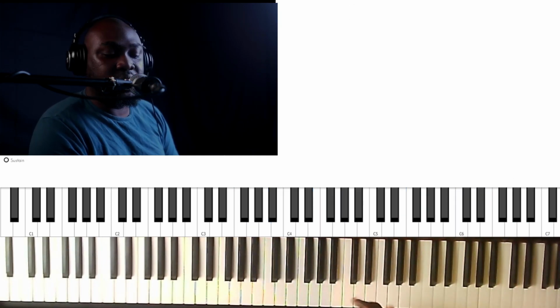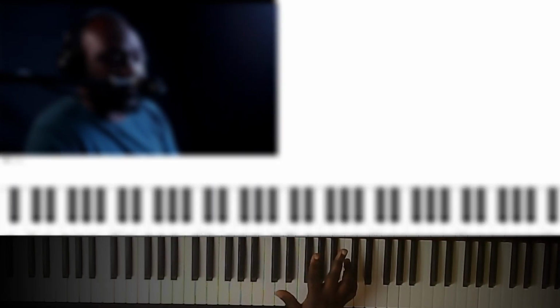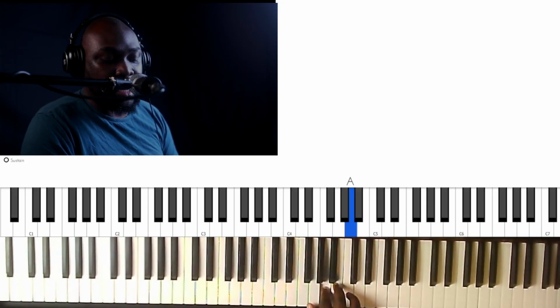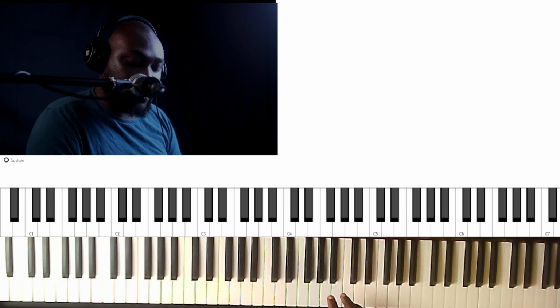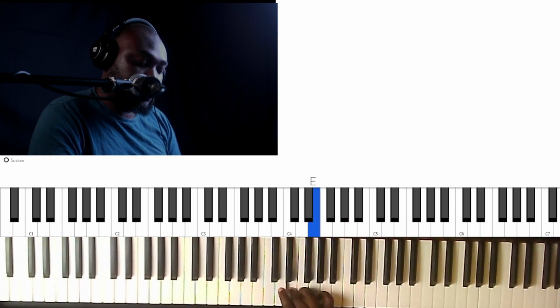So how do you play it? You use these three fingers, 1, 2, 3. So it's basically 1, 2, 3, 1, 2. When you're coming back, 1, 2, 3, 2, 1.